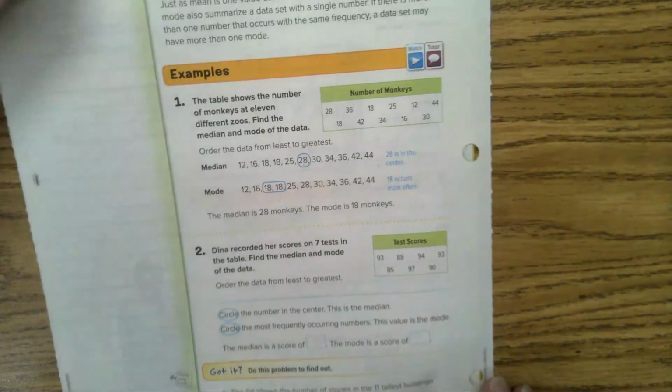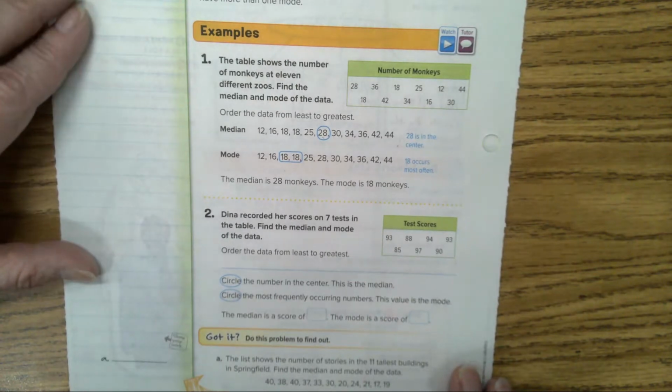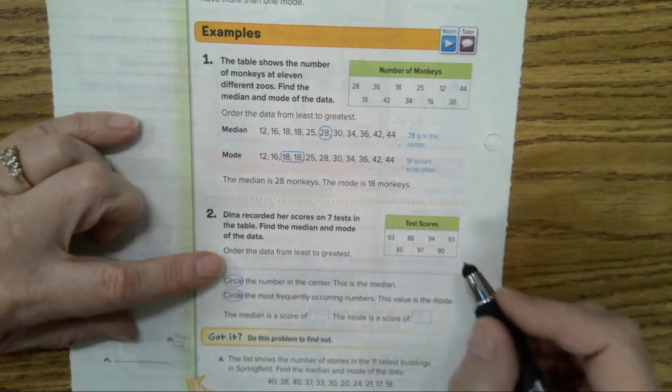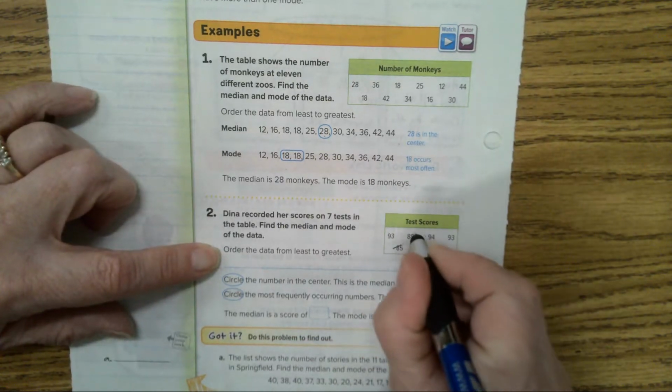Now look at number 2, Diana. Here she has 7 test scores. Order the data from least to greatest. All right, kids, let's put these in order from little to big. So on median, what if it's an even number and it doesn't have a middle? You add the two middle numbers together and divide by 2, and that'll be your median. Let's see how many middle numbers this one has. So our smallest value is what? 85, 88.